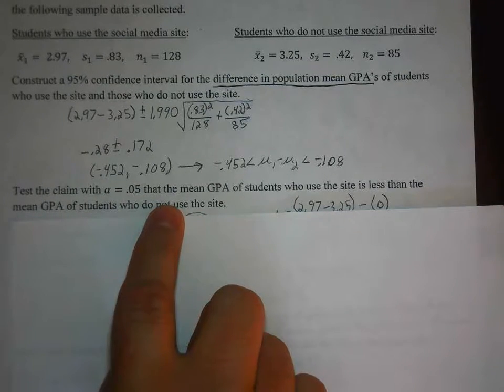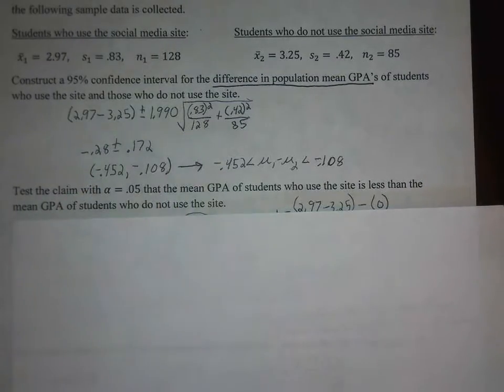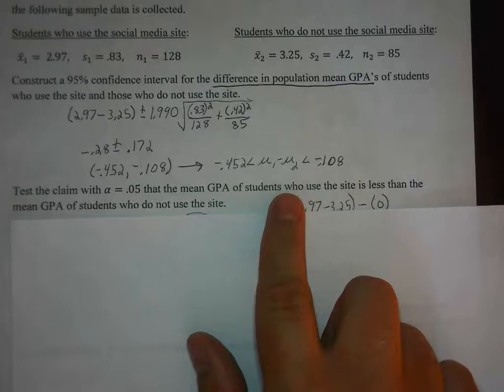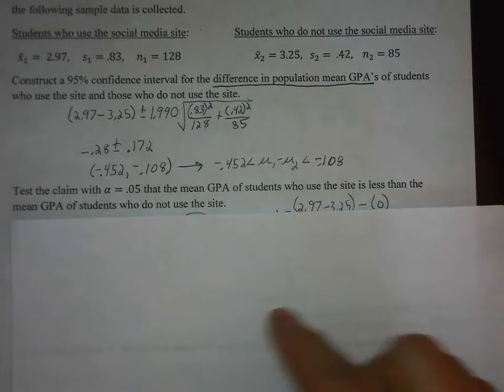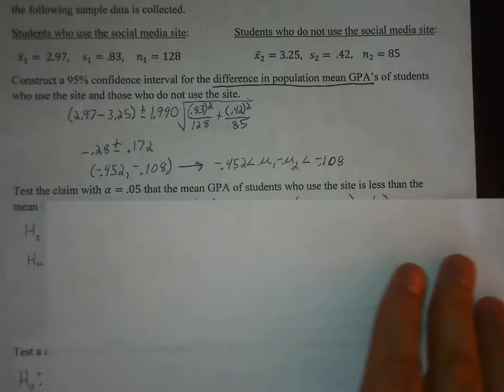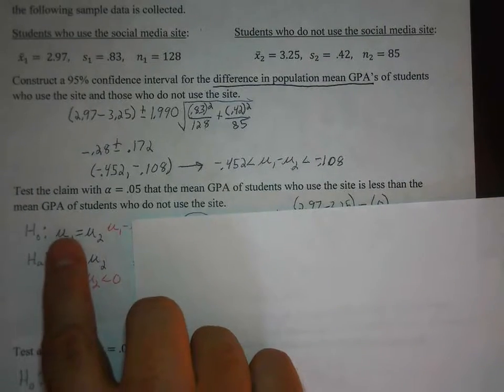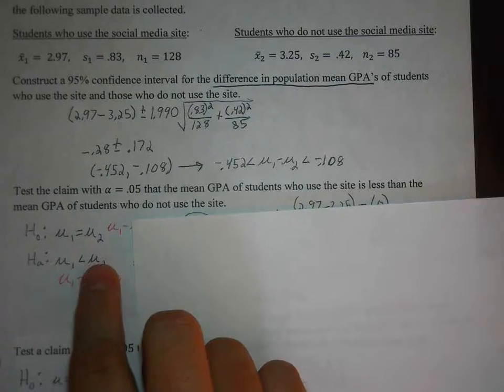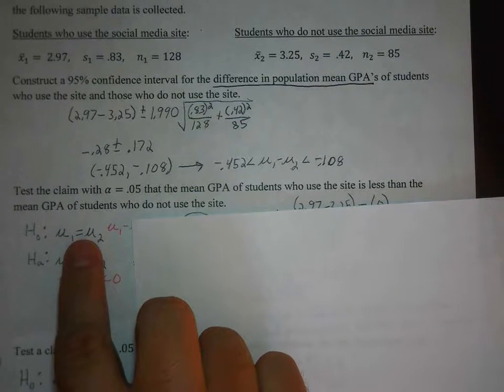It's a hypothesis test because we're testing the claim, so we need to set up hypotheses. The mean of users is less than the mean of non-users. So mu1 less than mu2. The null hypothesis always says the equals, so that's mu1 equals mu2.